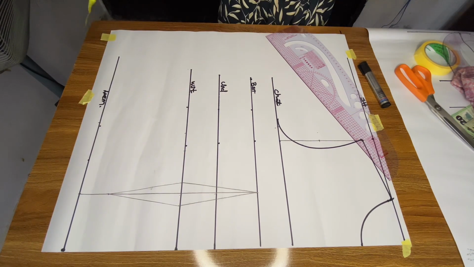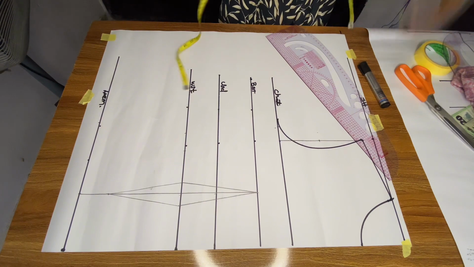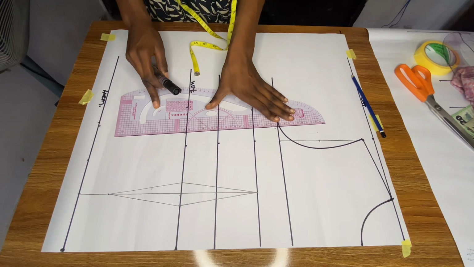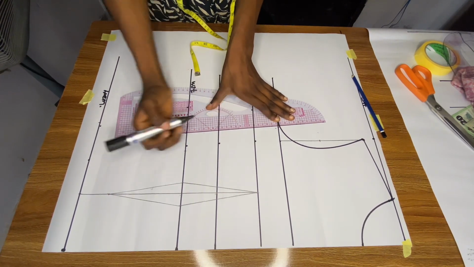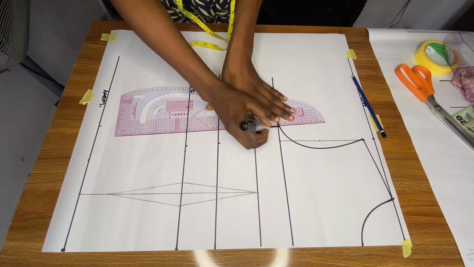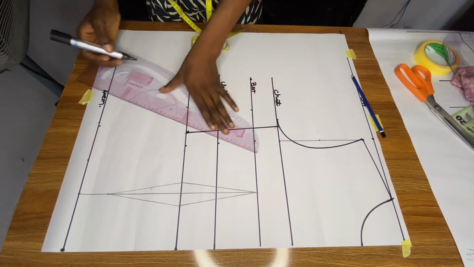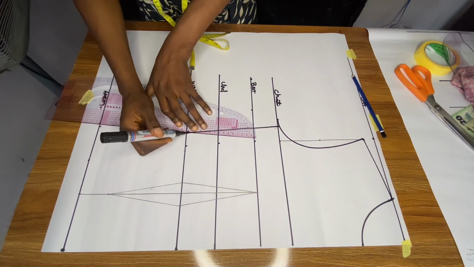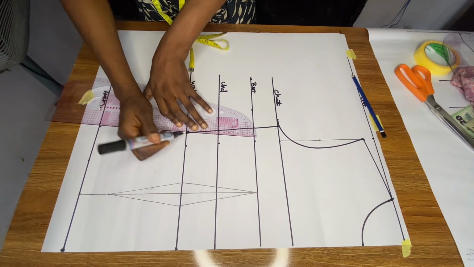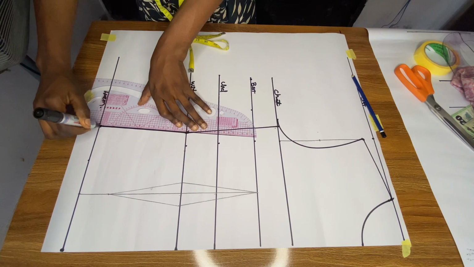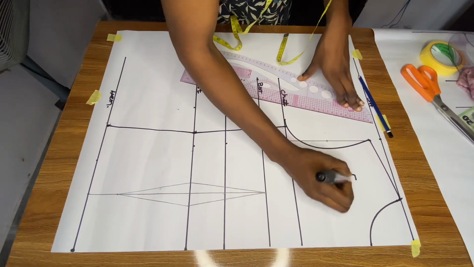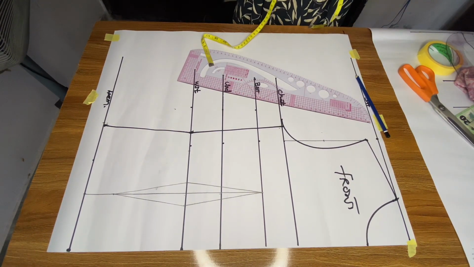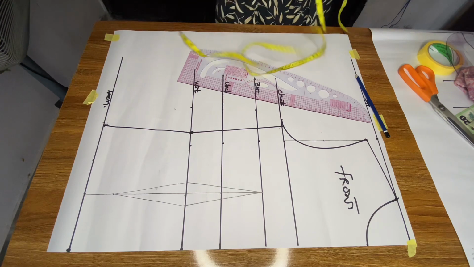And now what you have to do is just connect those lines together, like this. So you label this as the front bodice.